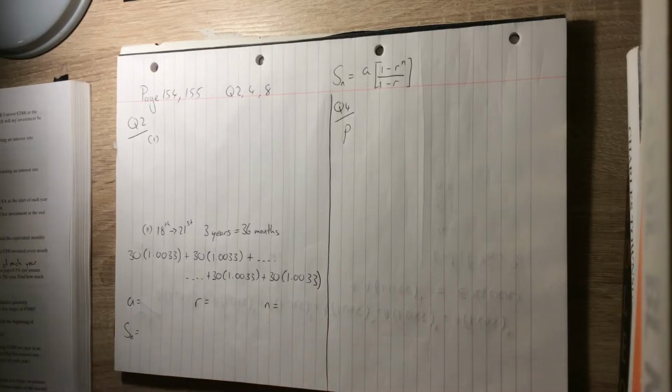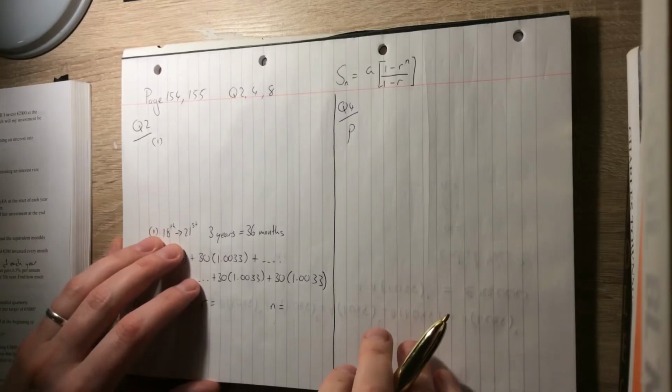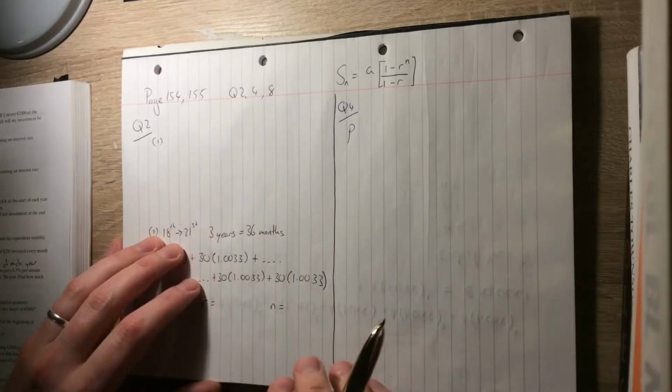Just to forewarn you, I have the calculations pre-done here on some of these questions, which means I'm just going to be producing numbers without the calculator. It's a bit faster. It saves you looking at the calculator. So questions 2, 4 and 8 is what I want to look at.